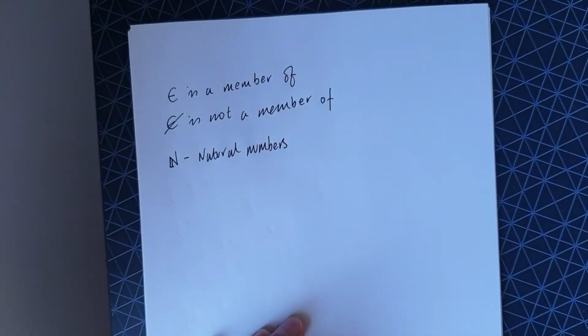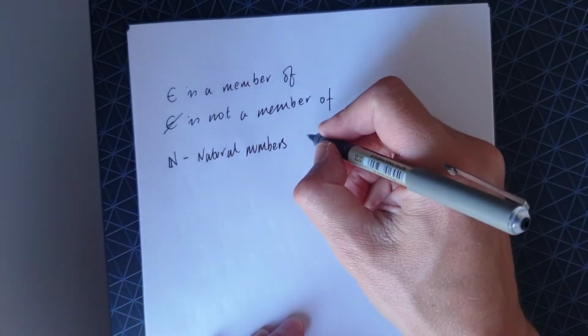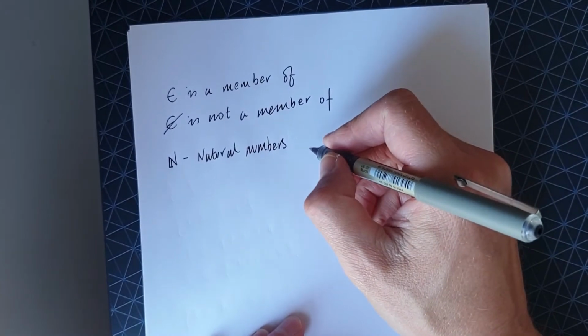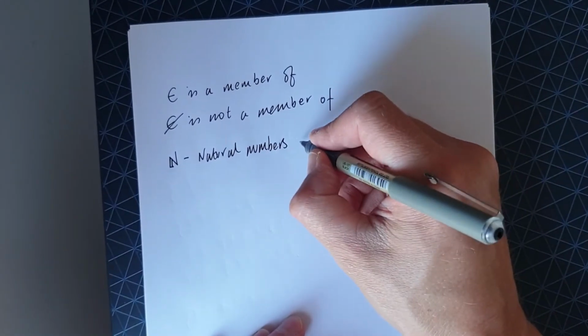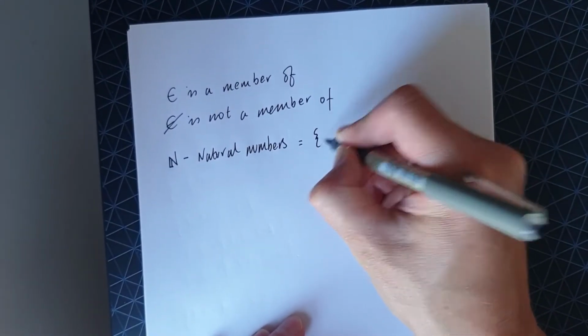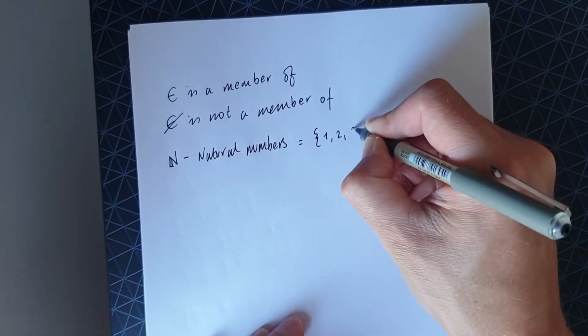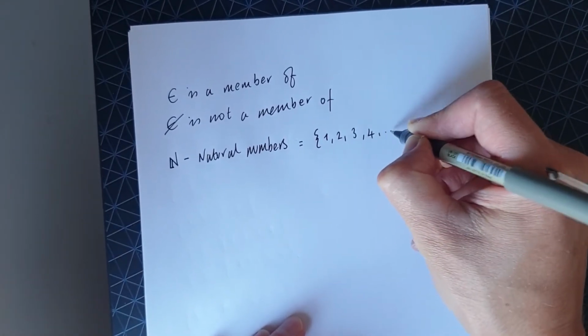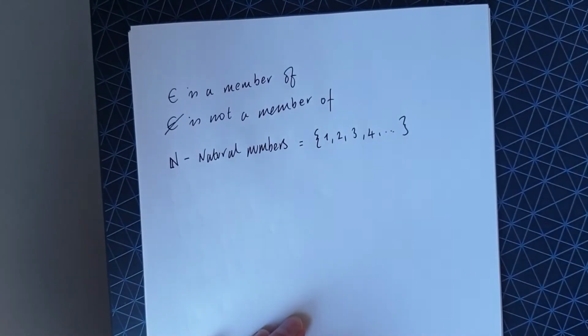The natural numbers is just any whole number greater than 0. And that just keeps going.